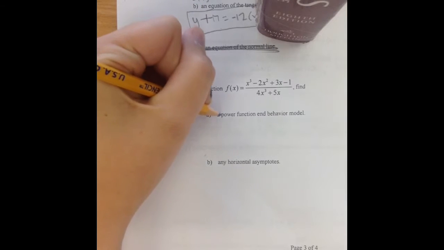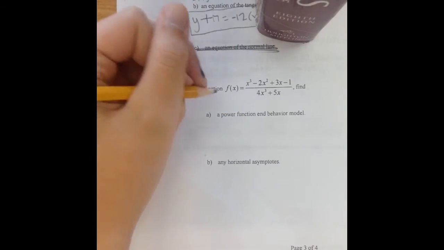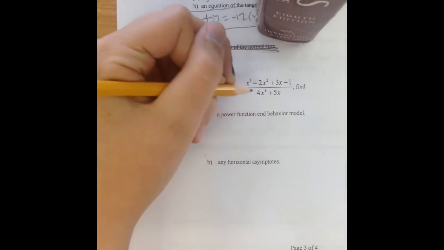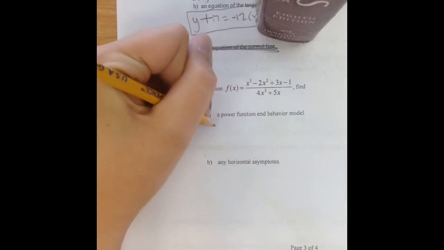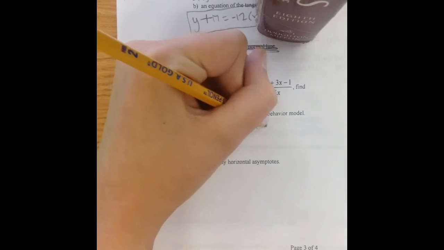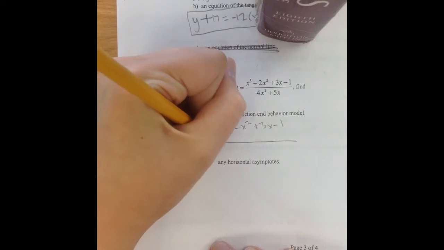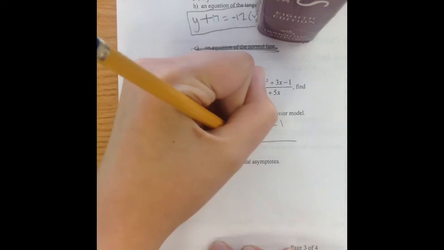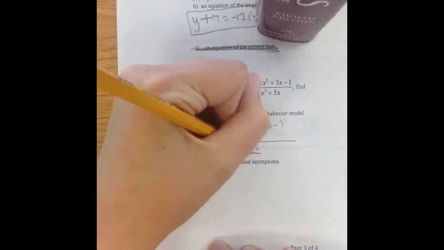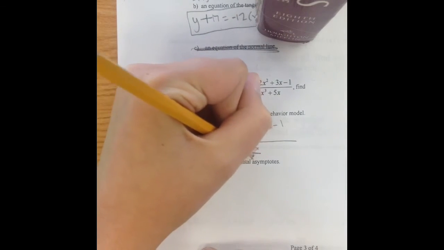Alright, so we have to find the power function and behavior model, which is really just another way. So we have to divide all of them by our biggest power in the denominator. So x cubed minus 2x squared plus 3x minus 1. Then we're going to leave a space over 4x cubed plus 5x. And our biggest power in the denominator is x cubed, so we divide all of our terms by x cubed.